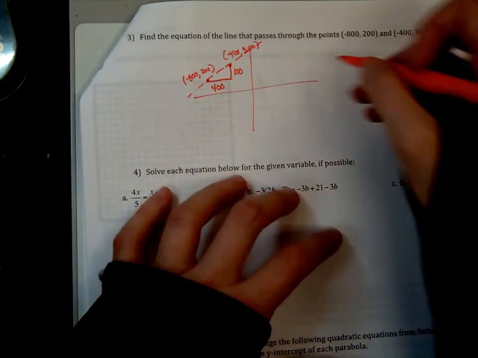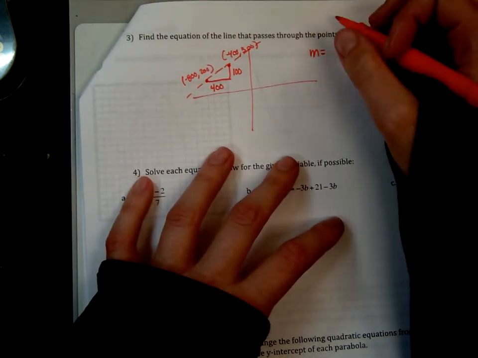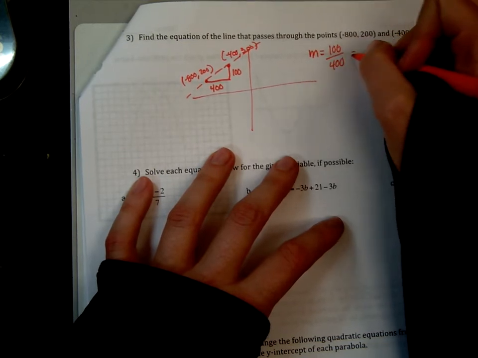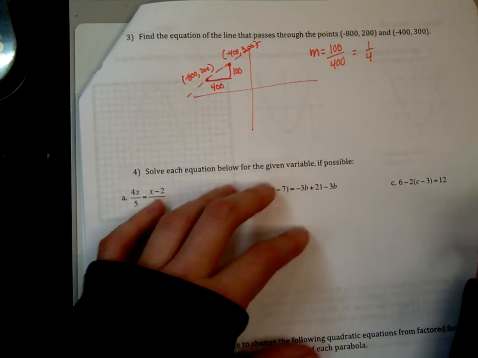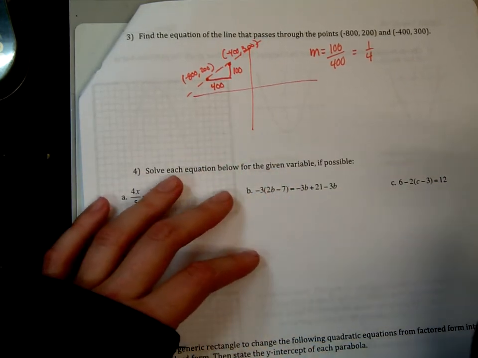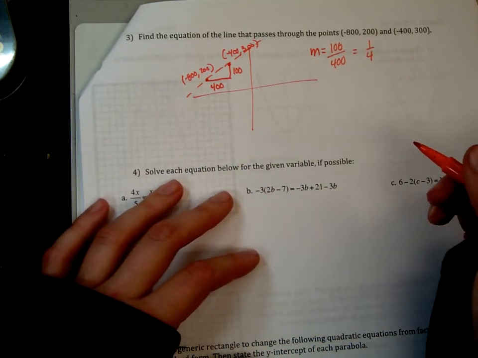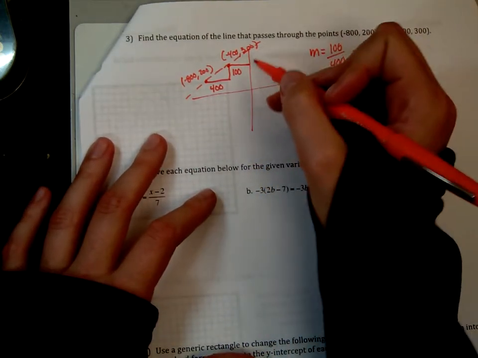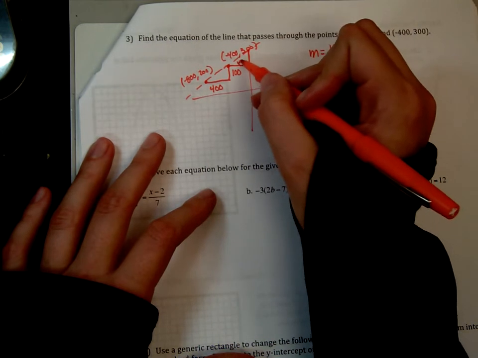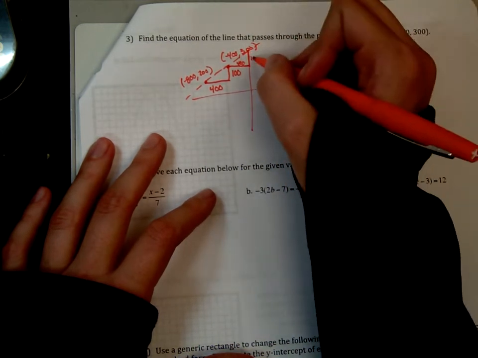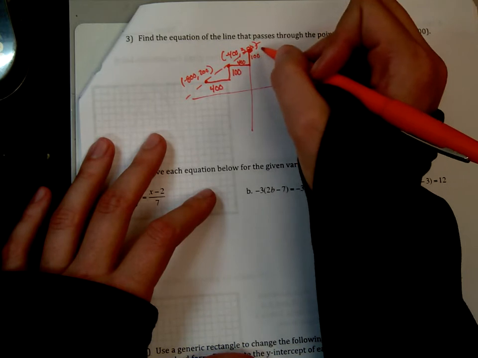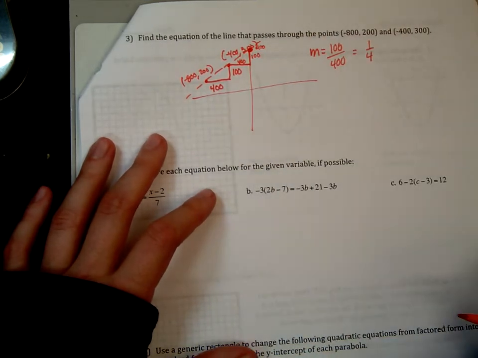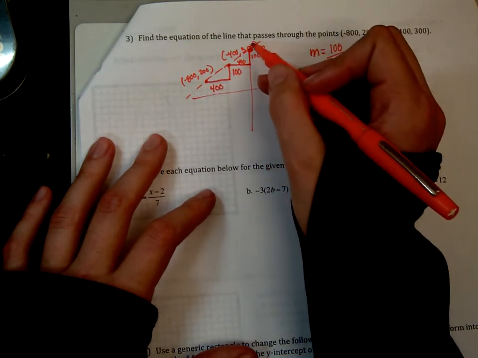So the slope of my line is 100 over 400, which simplifies to 1/4. Now to find the y-intercept, there's a couple ways we could do it. We could make this triangle again, go over 400 and up 100. That would bring us to 0. And this on the y would bring us to 400. So I know that the y-intercept is going to be 400 because I can continue my slope triangle.